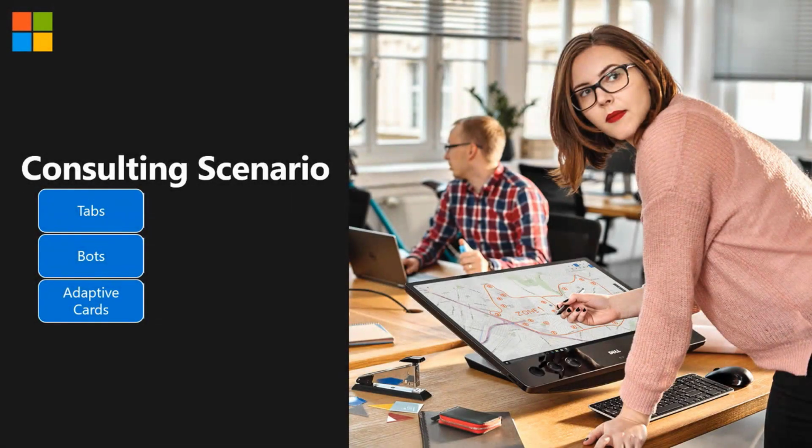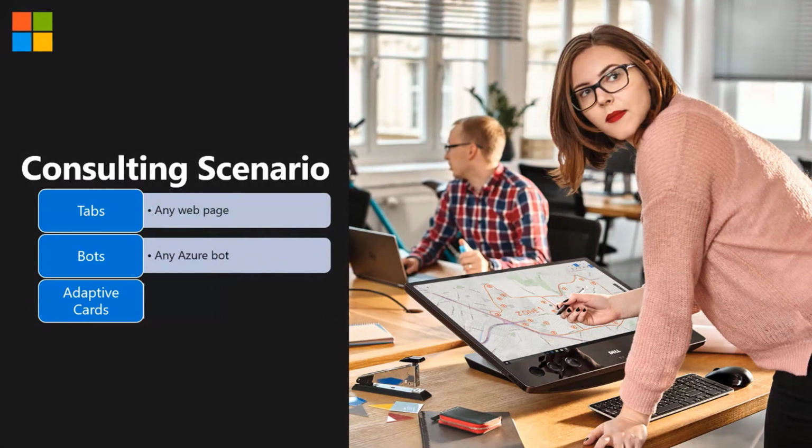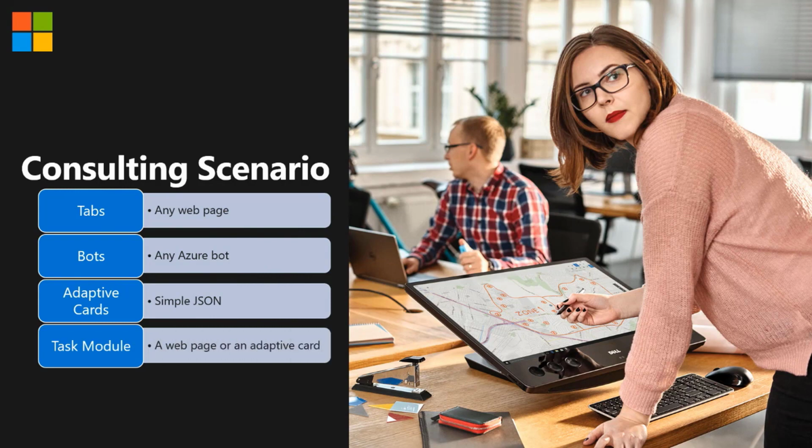And now let's add another concept onto here. Remembering that tabs could be any web page, bots could be any Azure bot, and adaptive cards are just simple JSON structures. So now let's add something called a task module. A lot of new Teams developers miss this and don't realize there's something that normally would be called a dialog box, but it's called a task module in Teams for historical reasons. And that also could be any web page or adaptive card.